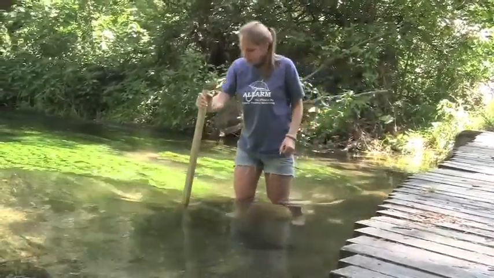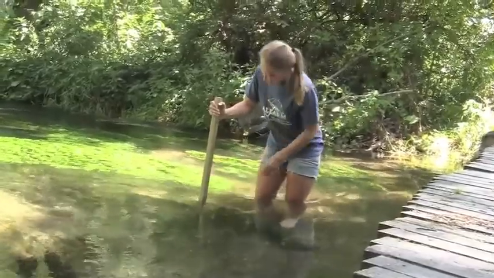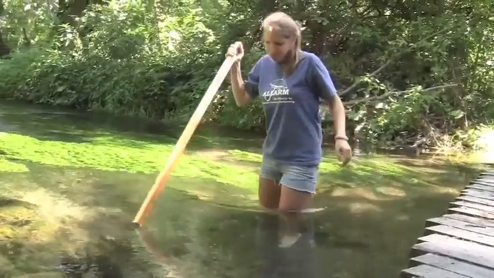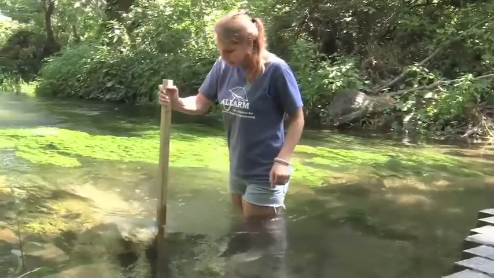The surrogate flow is width multiplied by the average depth. It is important to consistently go to the same location in the creek to take your surrogate flow measurements.